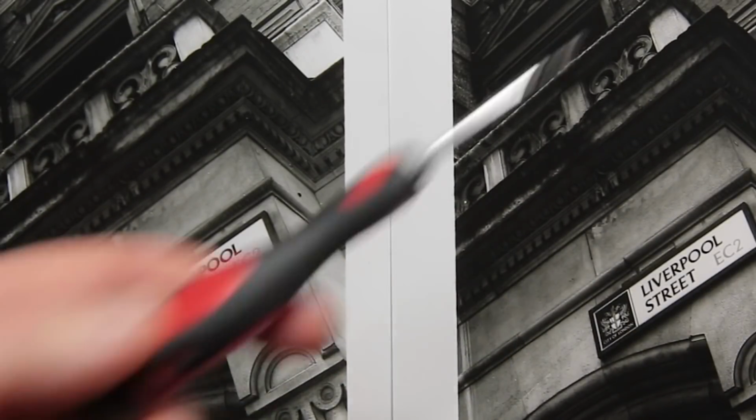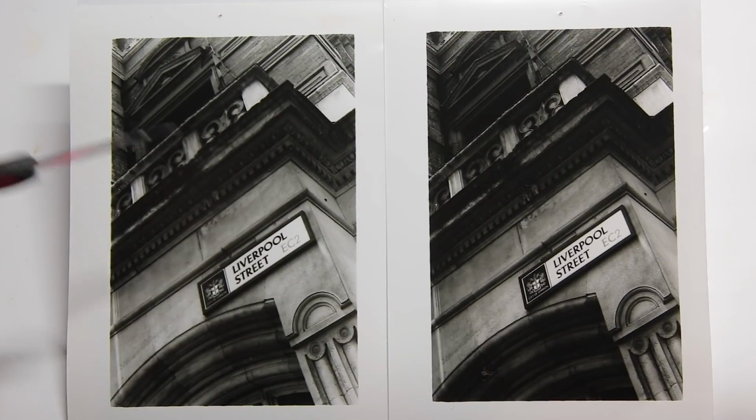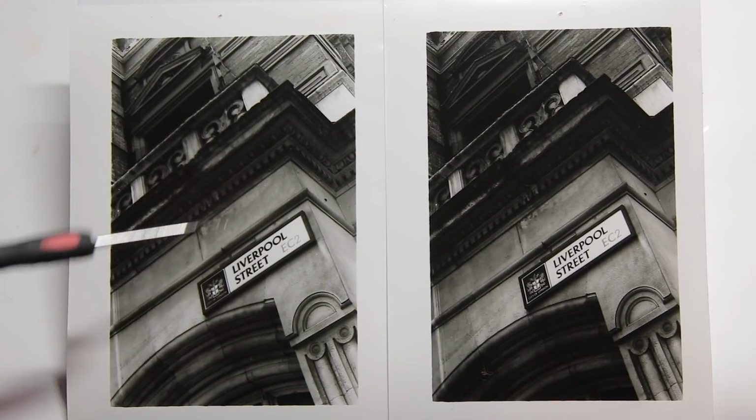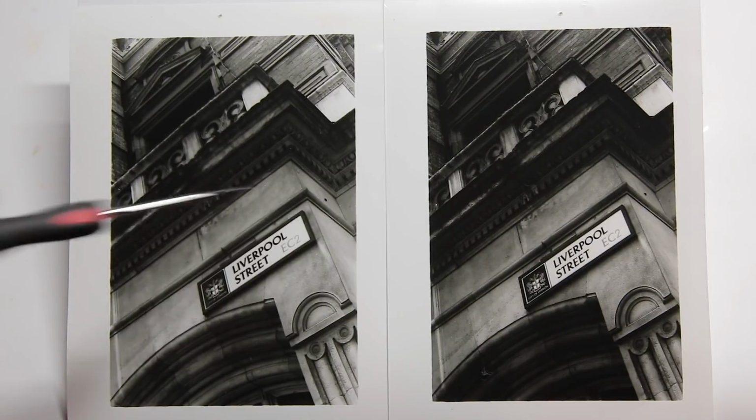So the edges look all right. They look similar. In fact, they both look as sharp as each other around the edges. It's just around the centre that it looks soft compared to f16. That's interesting. Let's go and see if we can blow it up even bigger and see what we get.